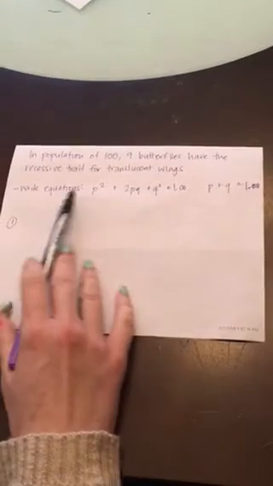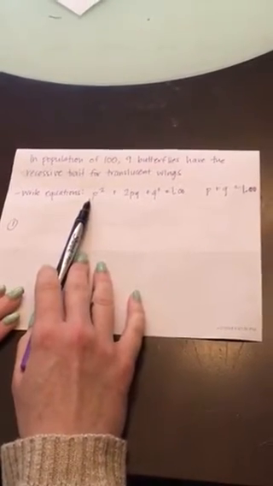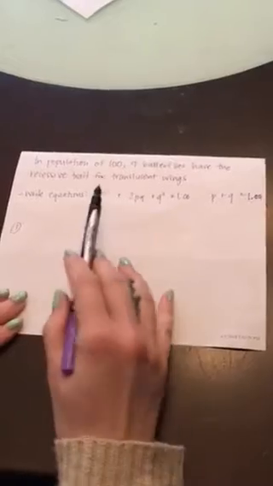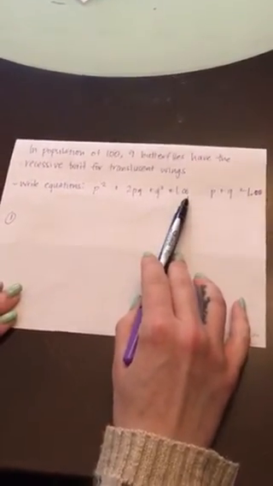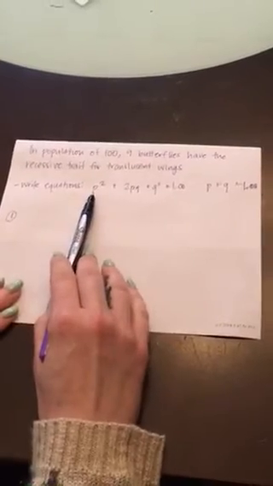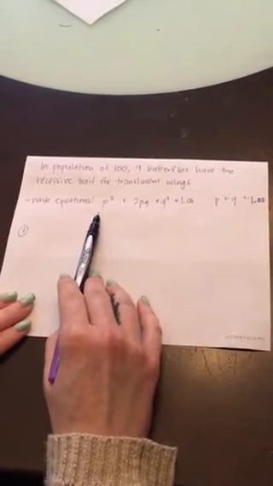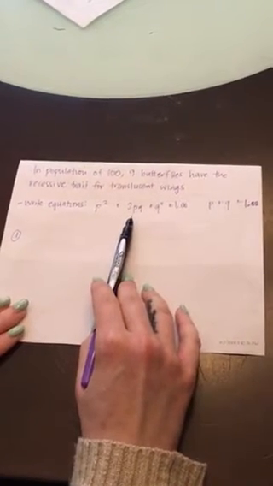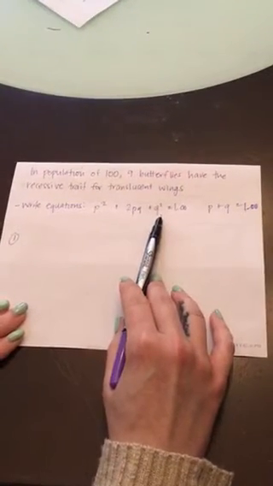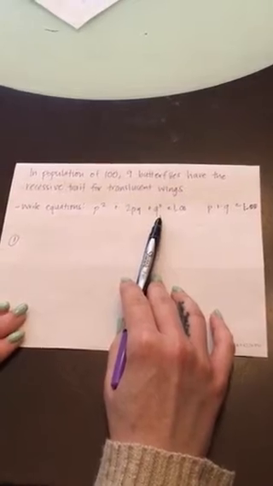So the first thing we want to do is write the 2 equations so we can refer to them and make sure our math is correct. We have p squared plus 2pq plus q squared equals 1. In here, p squared is going to be the homozygous dominant individuals. 2pq is everyone who is heterozygous, and q squared is everyone who's homozygous recessive.